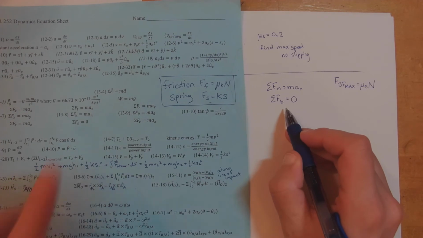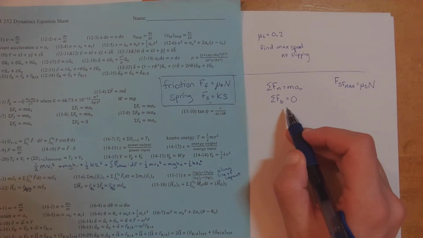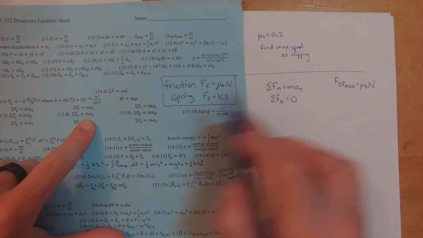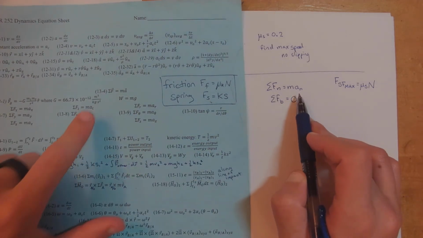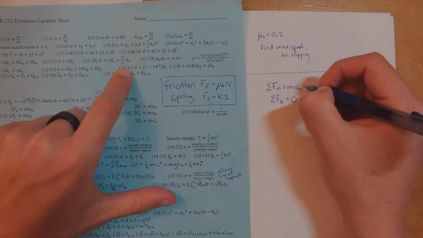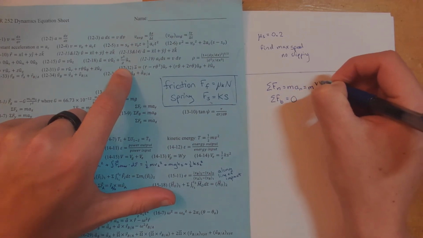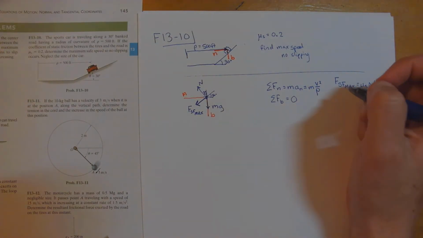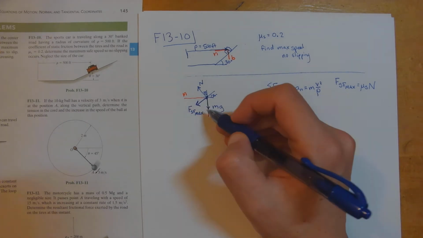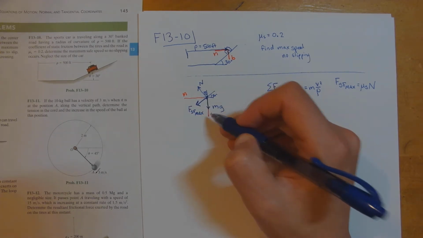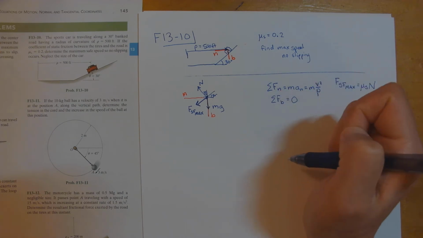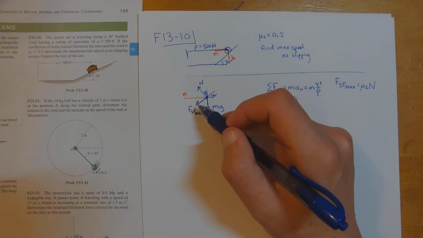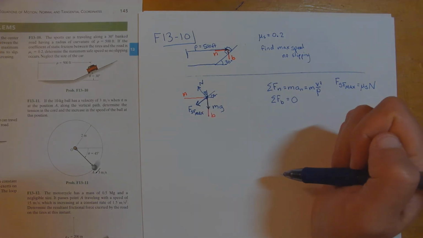This equation, I don't have to do anything else with it right now, but for the sum of the forces in the normal direction, I want to replace the acceleration in the normal direction with v squared over rho. So this is equal to the mass times v squared over rho. Okay, because we have already identified the normal direction and the binormal direction, and we're going to use these equations for Newton's second law, we can see that we have to break the normal force down into components and the force of static friction down into components.